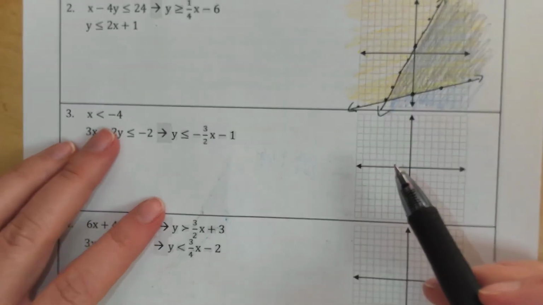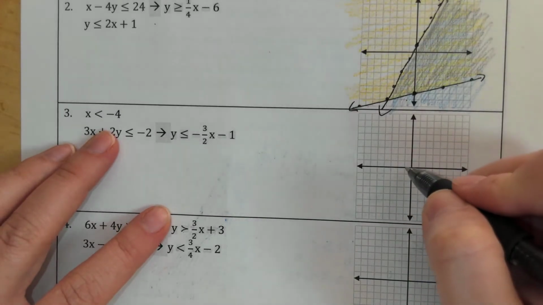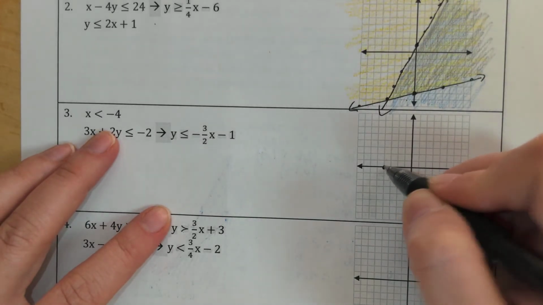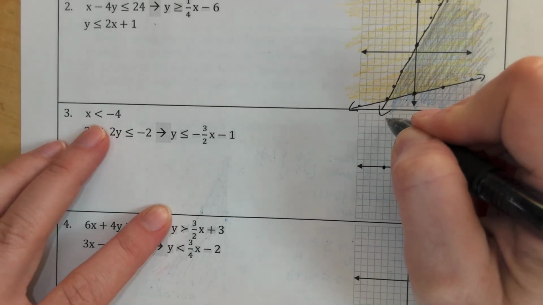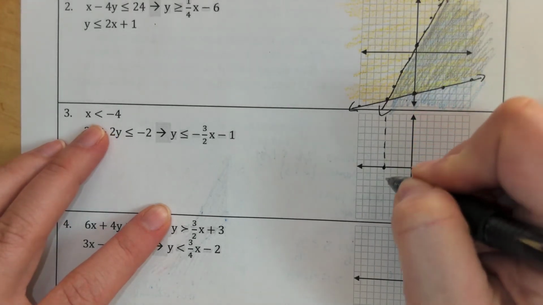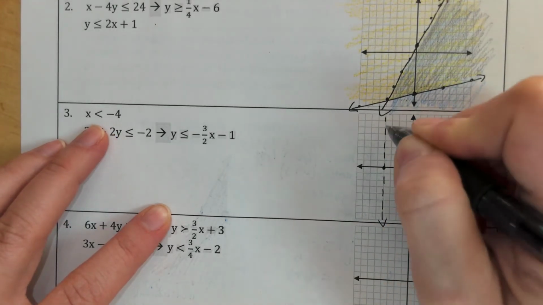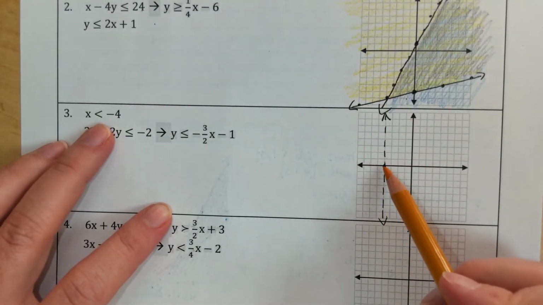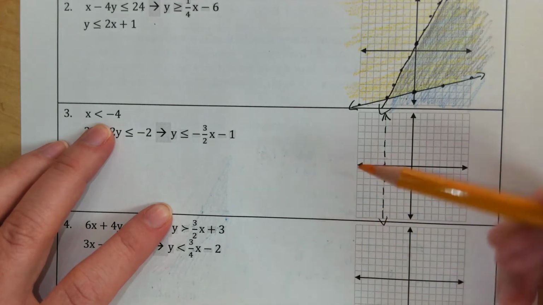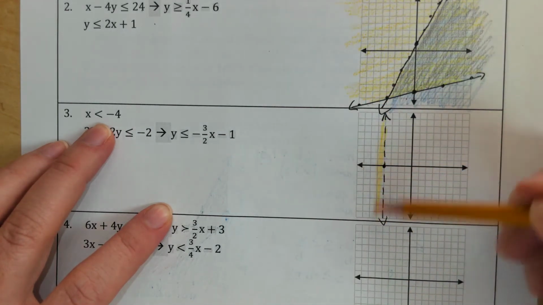Okay, let's look at question number 3. So here we have x is less than negative 4. That means we put a point at x equals negative 4, and we make this into a vertical line. But it is a dashed line, not a solid line, because there's no equal to symbol. And when we say less than negative 4, just think about which numbers on the number line are less than negative 4. In that case, they are to the left of negative 4.